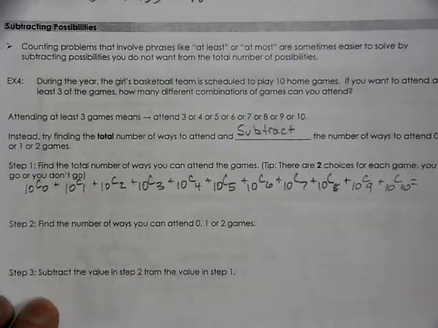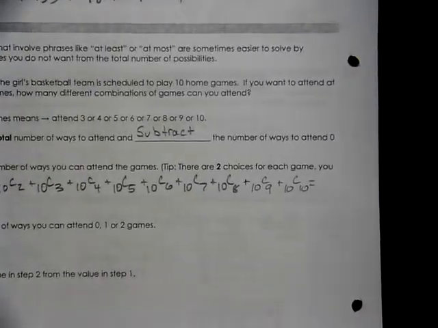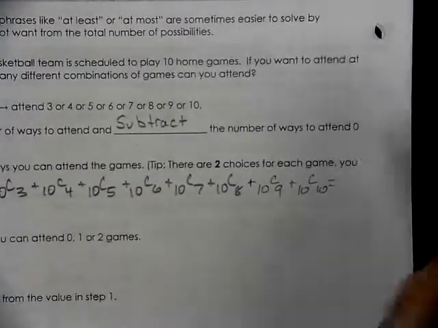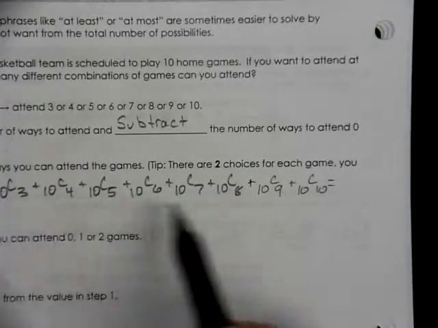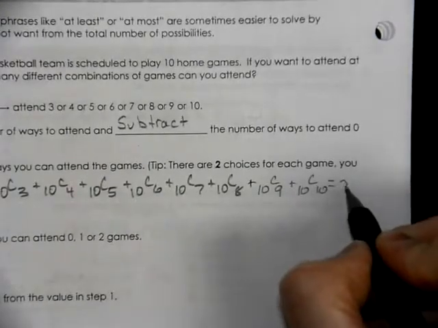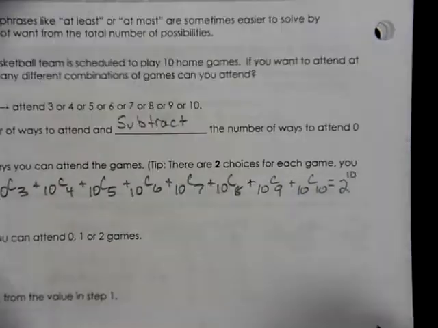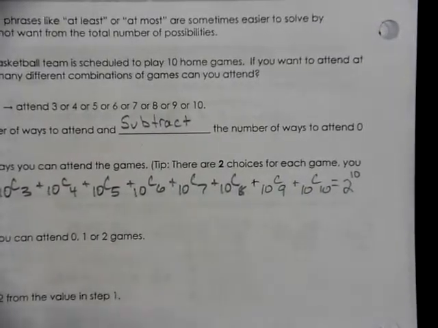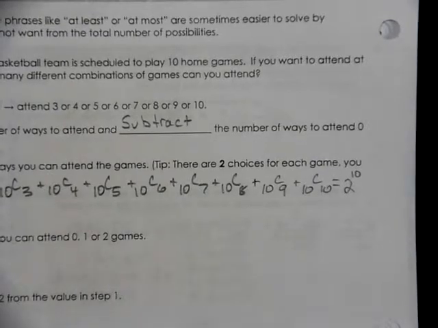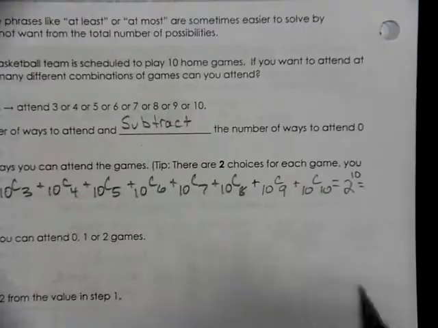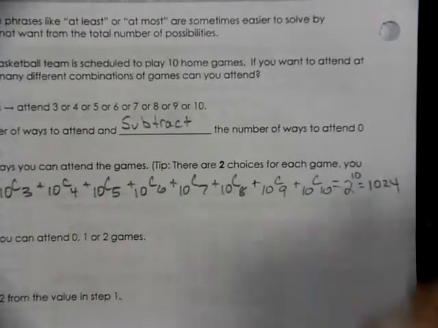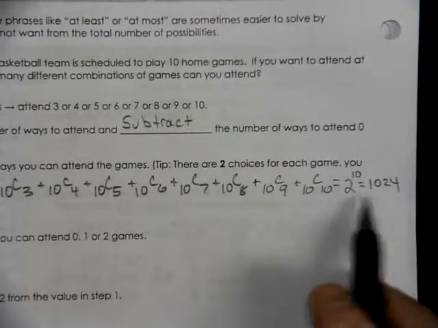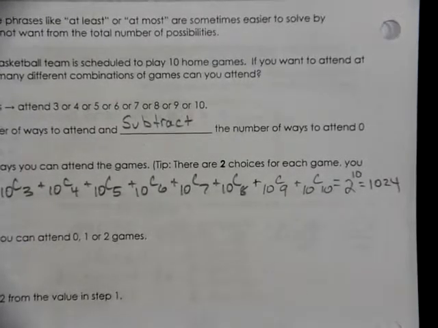We'll talk about what that long list is going to be, but the shortcut is to use the concept that all the different ways that you could possibly show up is equivalent to 2 to the 10th power. You have 2 choices. You either go or you don't go. Out of 10 games, you have that 10 times. So if you're going to use all the different ways possible, that would be 1,024 ways possible. That's the shortcut method to figure out the total number.